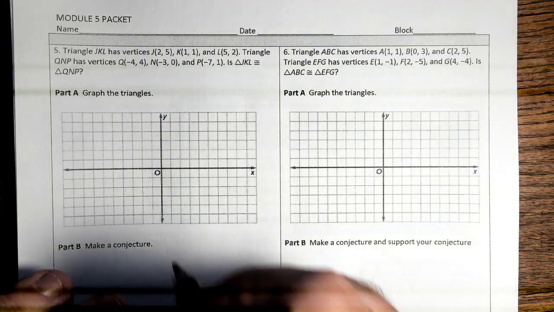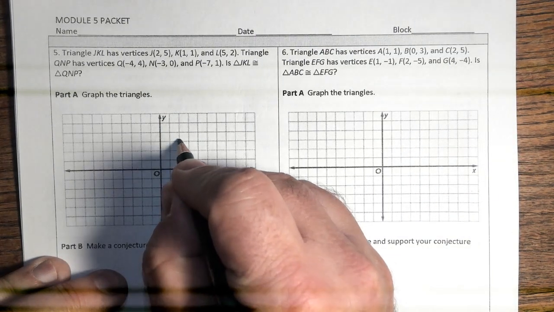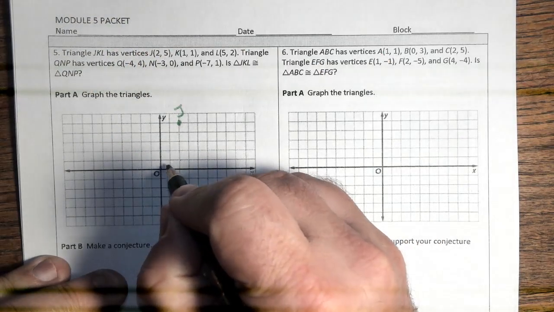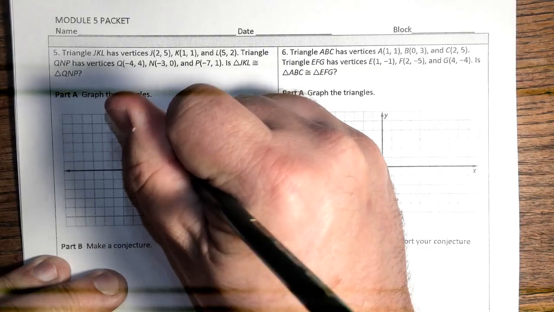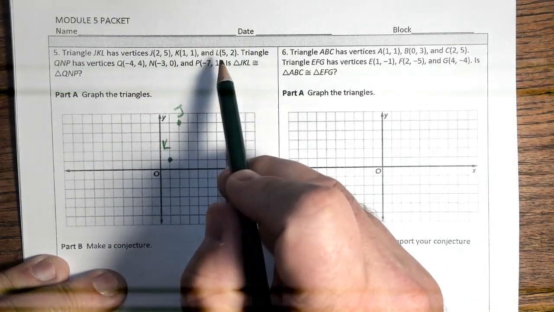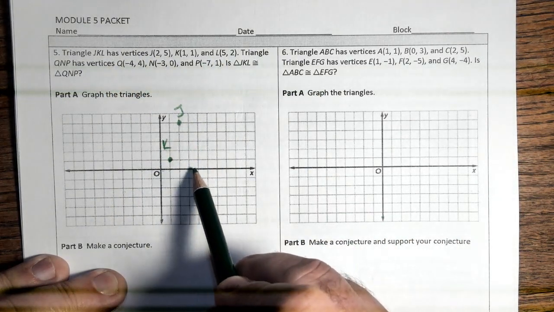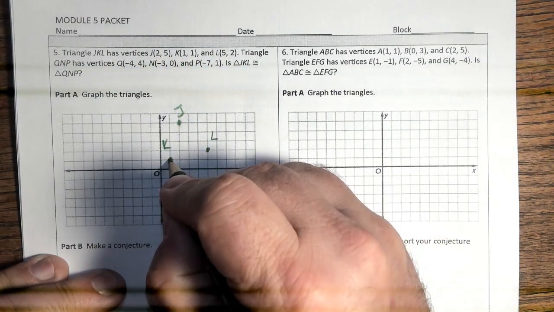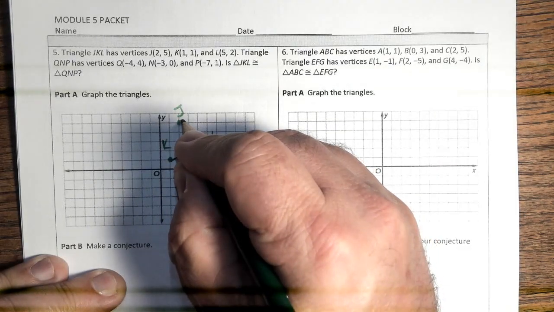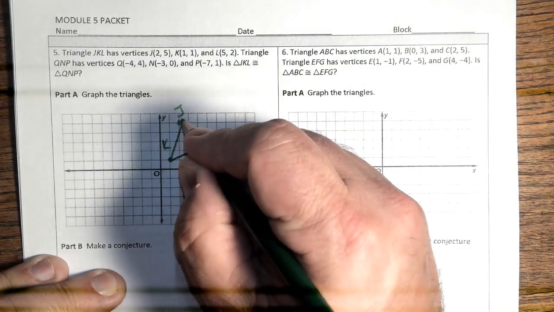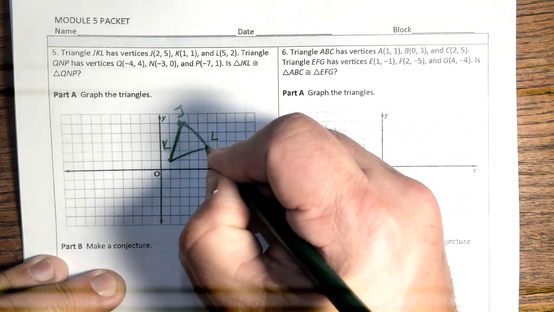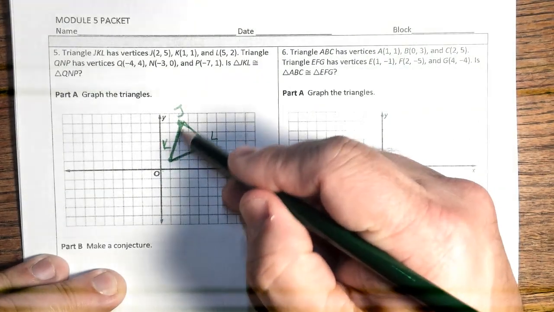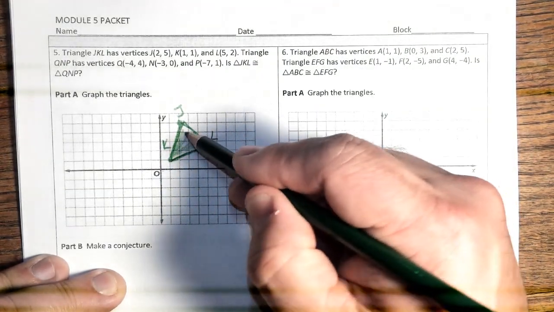So J is 2, 5. So 1, 2, 1, 2, 3, 4, 5. K, 1, 1. L, 5, 2. 2, 3, 4, 5, 1, 2. And I'm sorry, I would like to show you guys all the way plotting the points, but I can't draw worth anything. It's hard to draw and get out of the way for the camera and all that. So here's JKL.